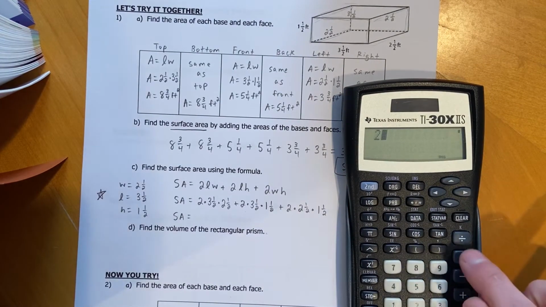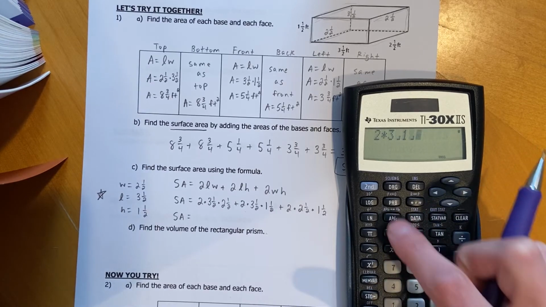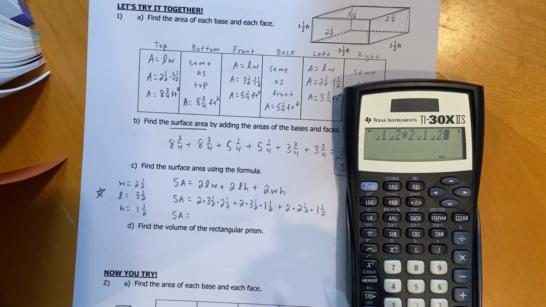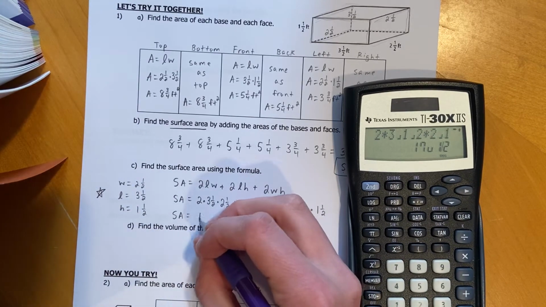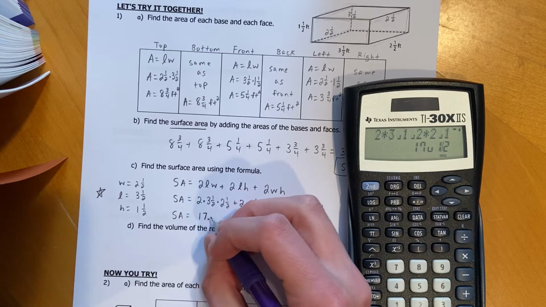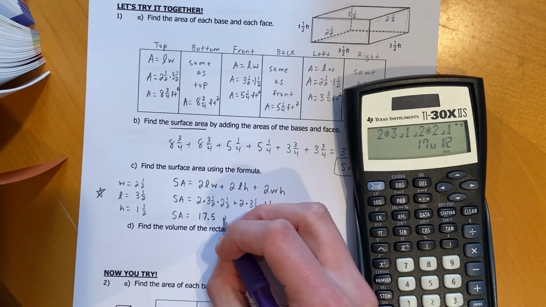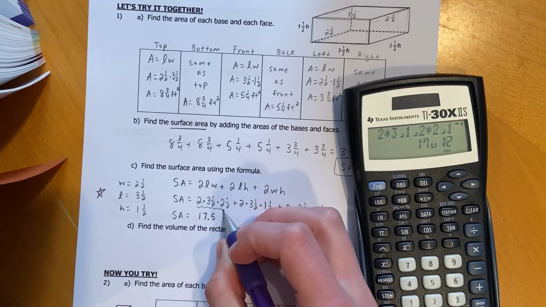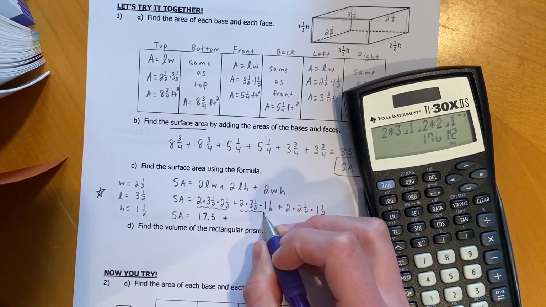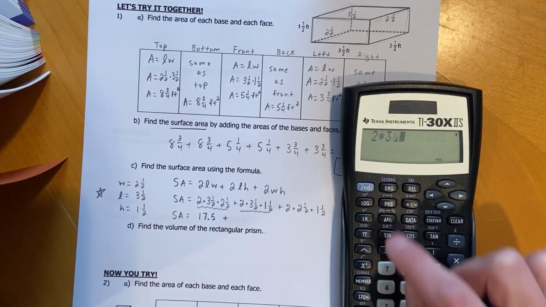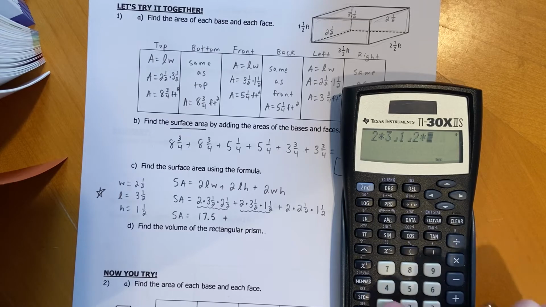I'm going to do 2 times 3.5 times 2.5. I'm just doing this first piece to get 17.5. Can write it as a decimal if I want. Plus, remember that was just this part. Now I'm going to do this second piece. 2 times 3.5 times 1.5.